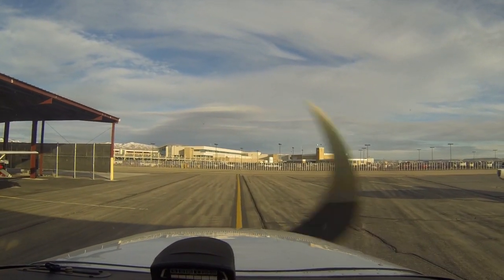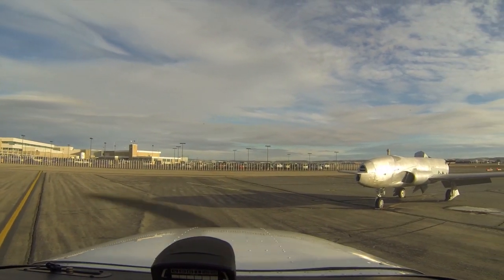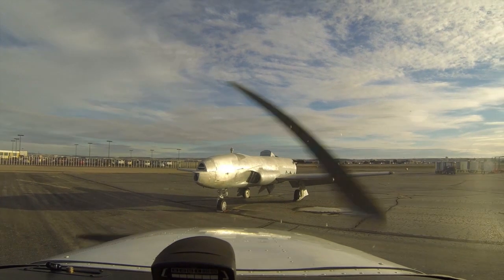So, right about here. Go ahead and hang a hard right. Add a little power. There we go. A little bit right brake. There we go. This is good.